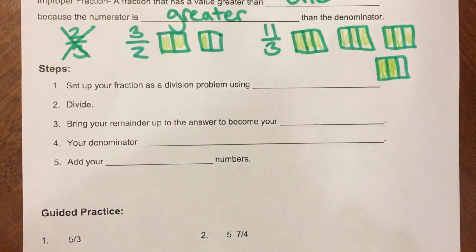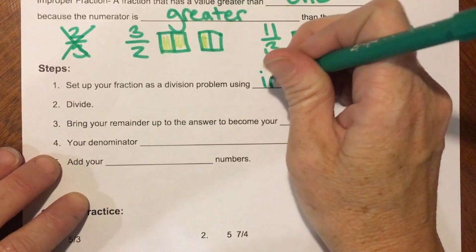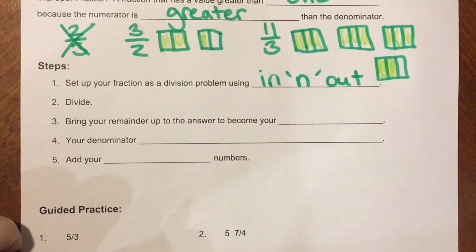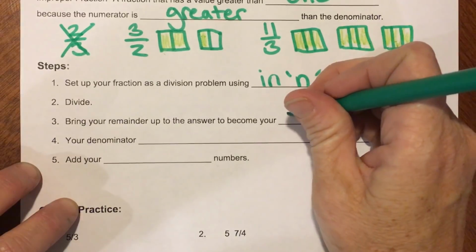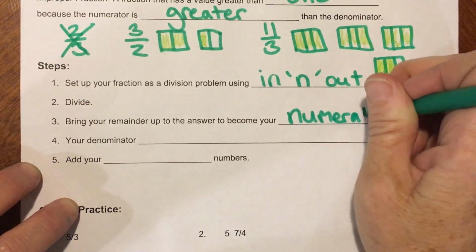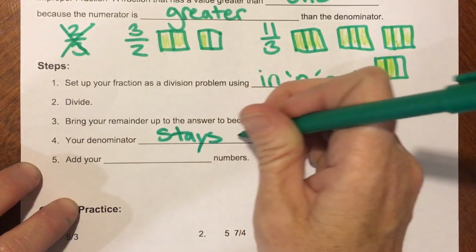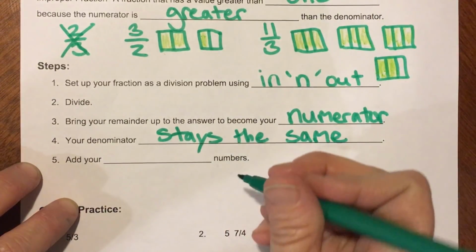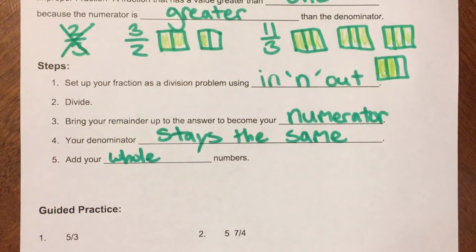Our steps tonight are, first we're going to set up your fraction as a division problem using in and out. Then I'm going to divide, and then I'm going to bring your remainder up to the answer to become your numerator. Your denominator stays the same. And you're going to add your whole numbers. Sounds a lot more complicated than it really is.